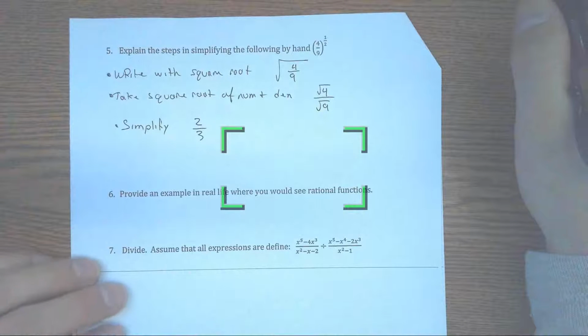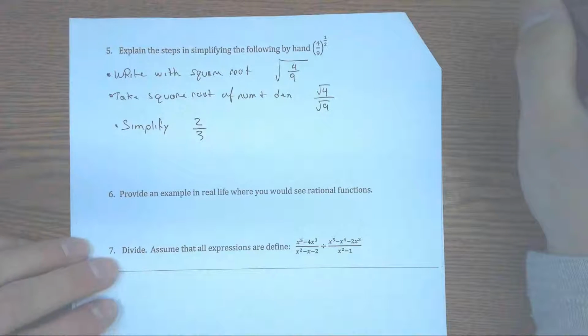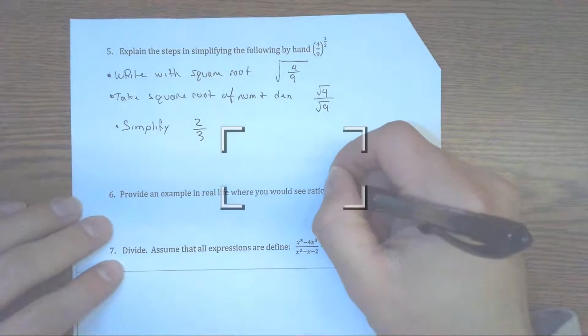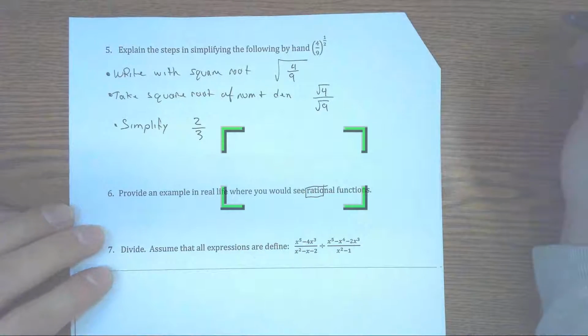Alright, provide an example in real life where you would see rational functions. Rational functions mean ratios, right? It means fractions.